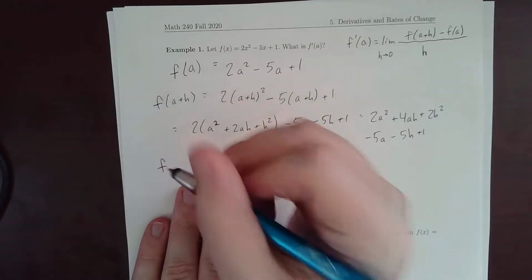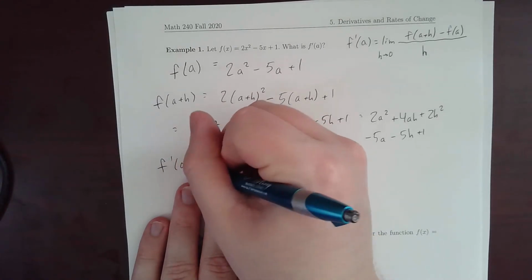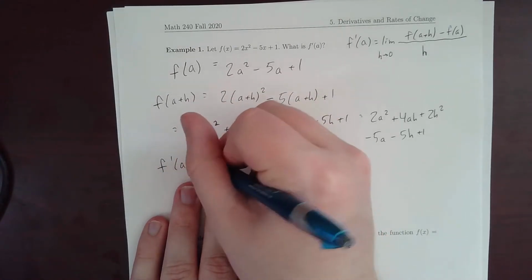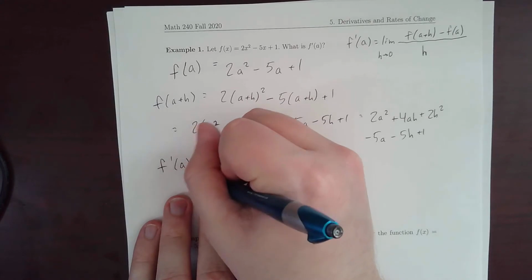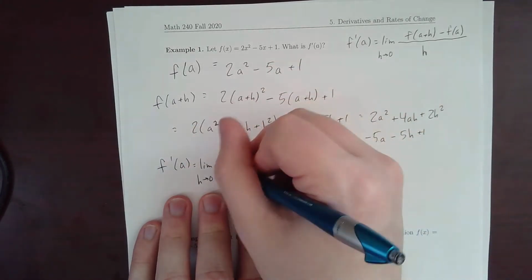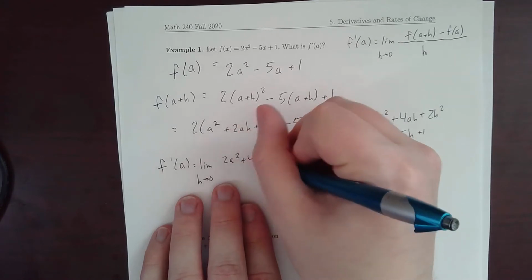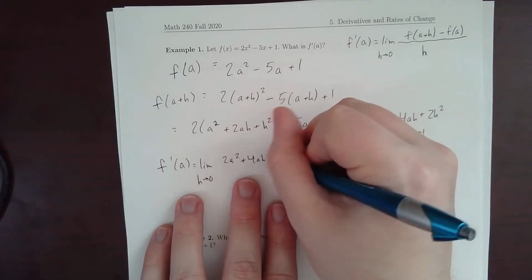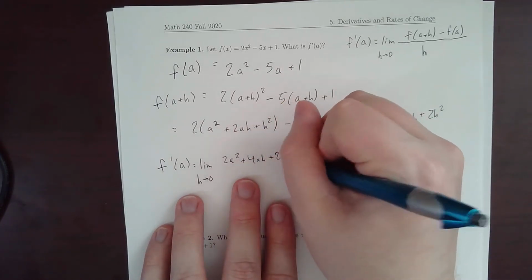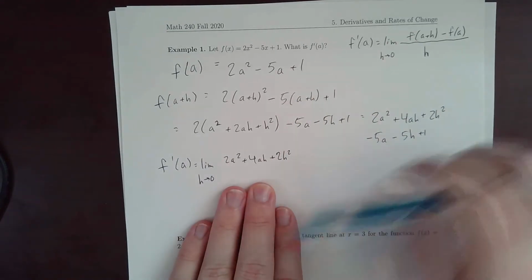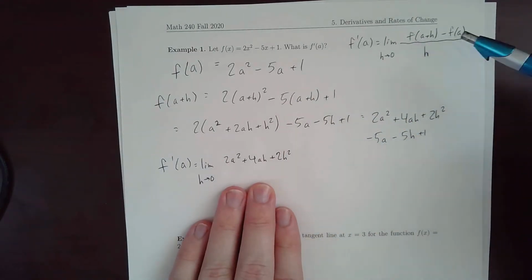So if we want to find f prime of a, it'll be the limit as h approaches 0 of 2a squared plus 4ah plus 2h squared. And so to be clear, what we're doing is f of a plus h minus f of a.